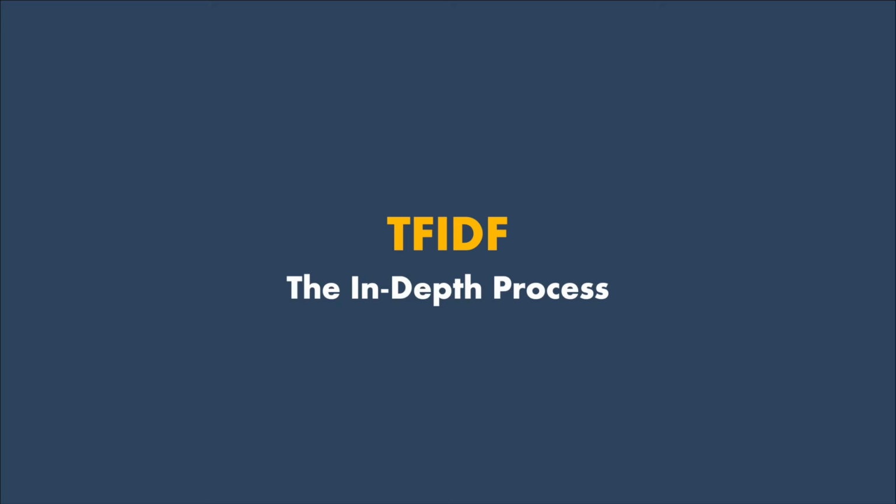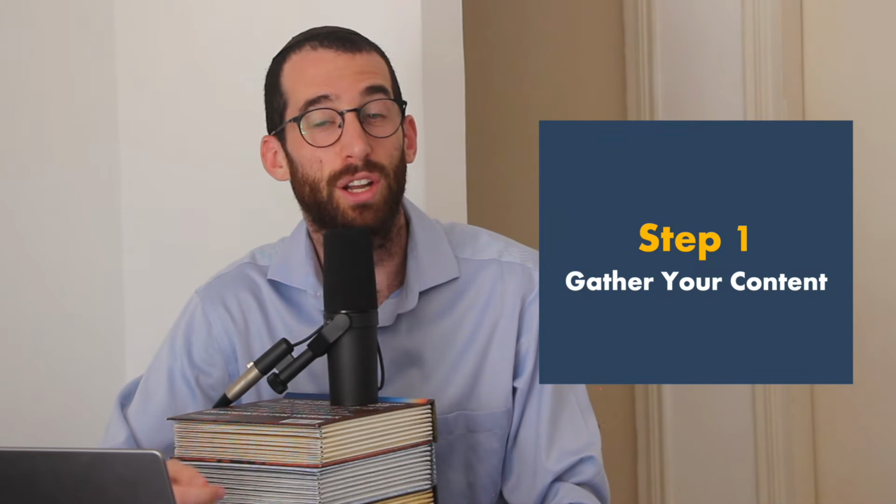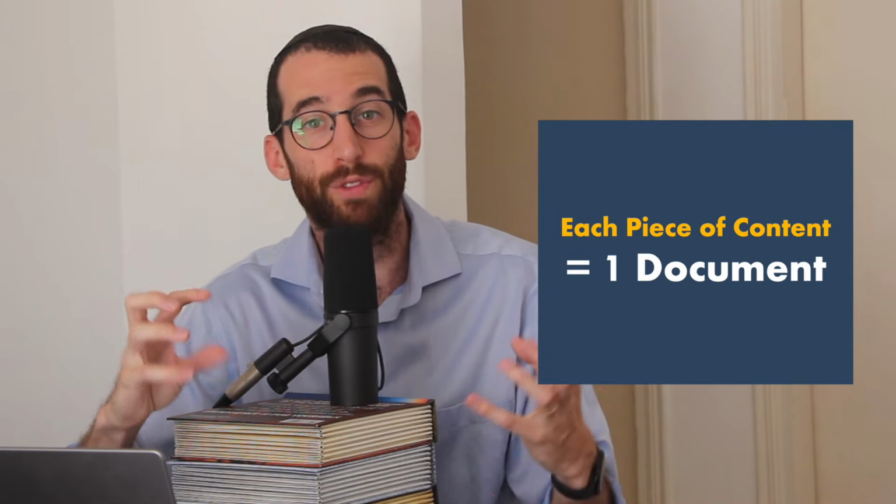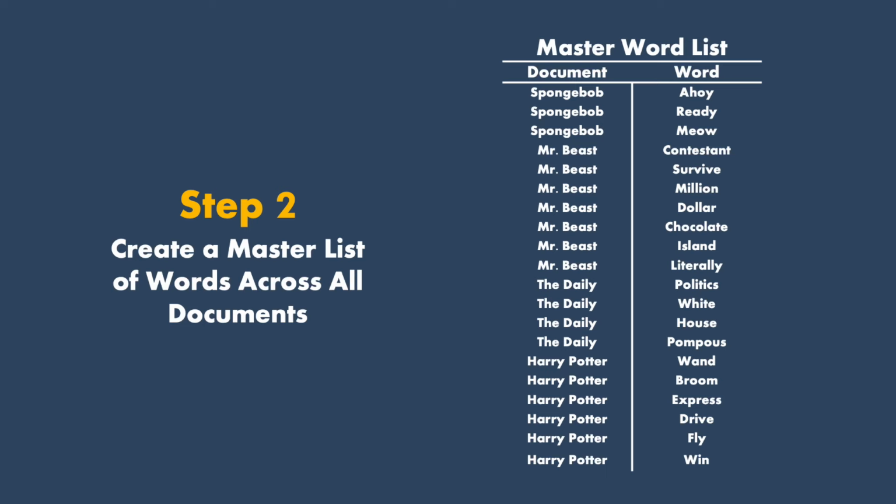As an addendum, here's the full detailed process for how you calculate the TF-IDF across a bunch of TV episodes, books, or articles. Step number 1, gather up a collection of TV show episodes, videos, podcasts, book chapters, and conversations, etc. We'll call each one of these things a document. And for the sake of this example, let's say that we have 100 documents. Step number 2, we tally up all the words across all 100 documents.